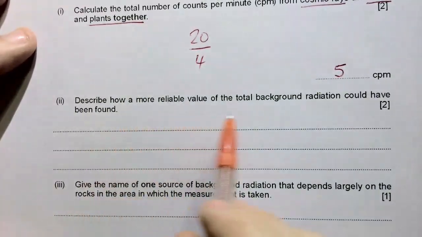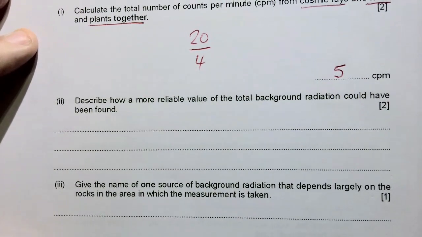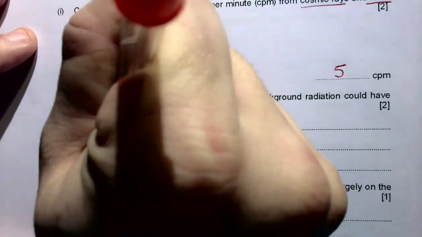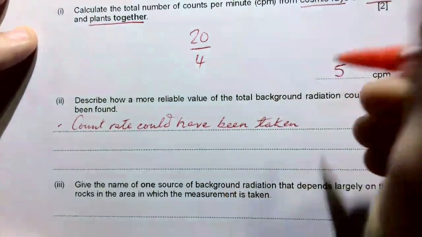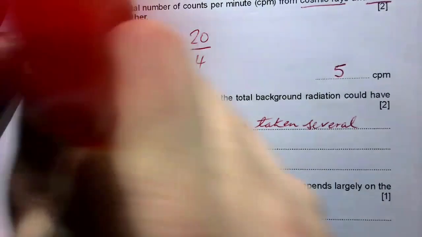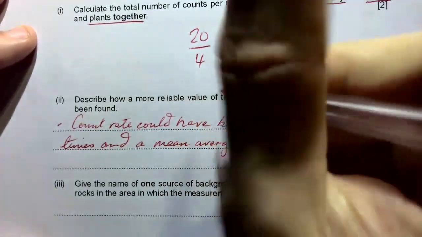Describe how a more reliable value of the total background radiation could have been found. Well, a couple of important points here. The count rate could have been taken several times, and a mean average taken.